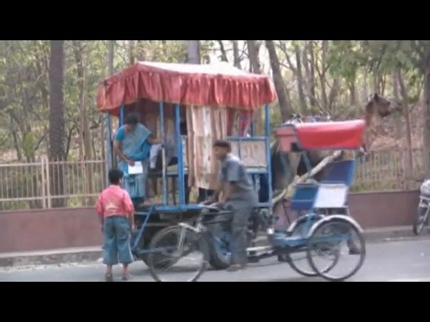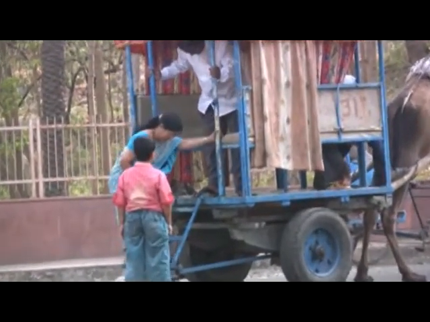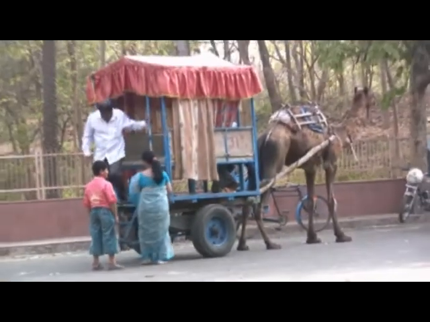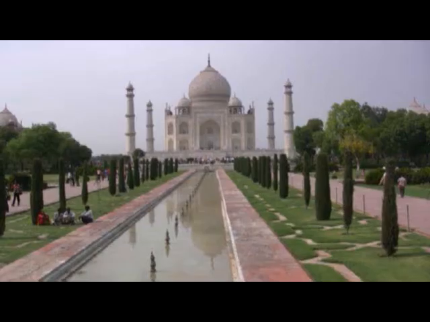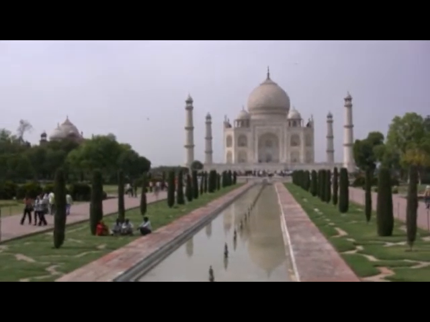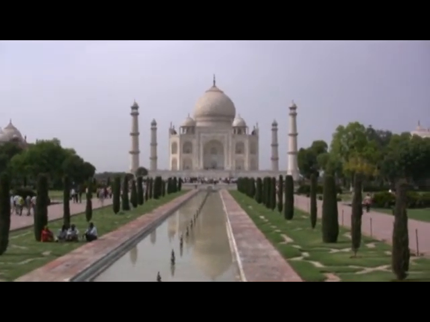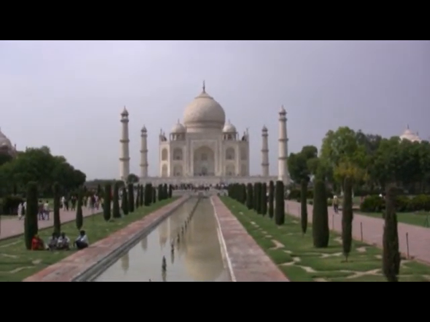The grounds are open from 6 a.m. to 7 p.m. on weekdays, except for Fridays, when the complex is open only for prayers between 12 p.m. and 2 p.m. It is alleged that the hands of all the workers had been cut off so that they could never build any other monument like the Taj Mahal, a monument of love.